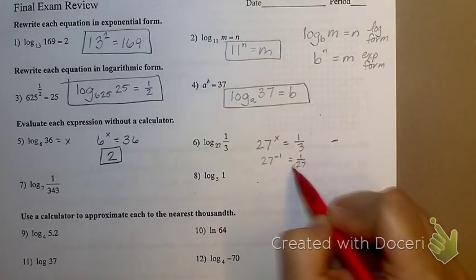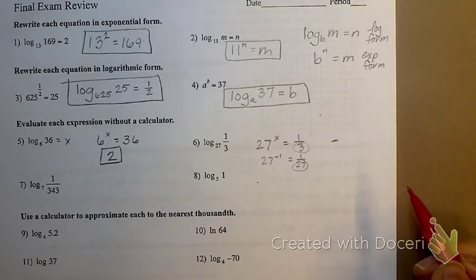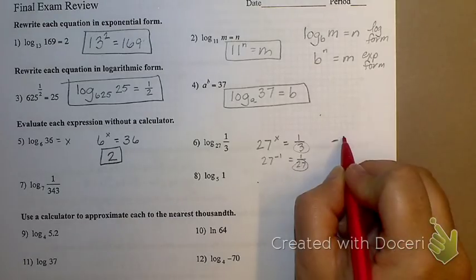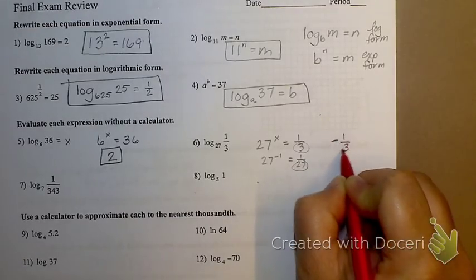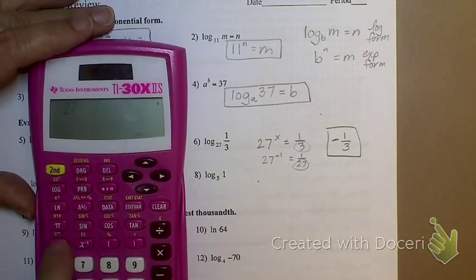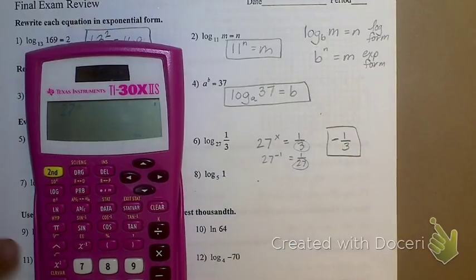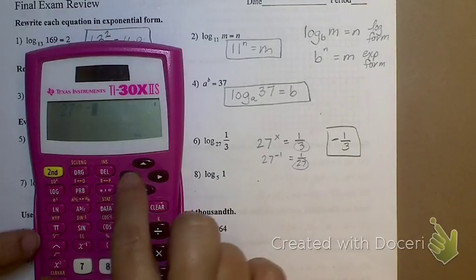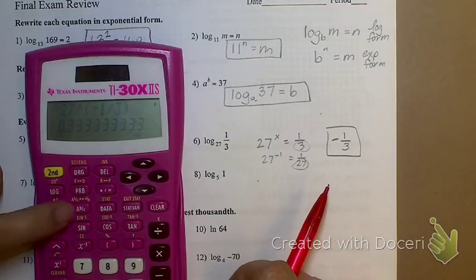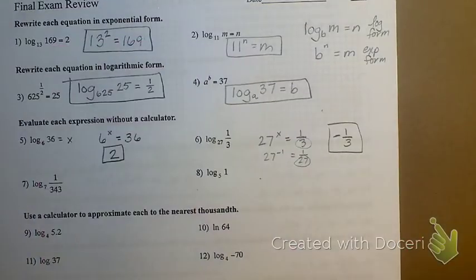How do I get a 27 to equal a 3, though? Take the cube root. Yes? So what's an exponent that represents a cube root? 1/3. So I could check that by saying, okay, it's 27 to the negative 1/3. Let me put it in parentheses. Negative 1/3. Does that equal 1/3? Sure looks like it to me. Yep. So that's my answer.